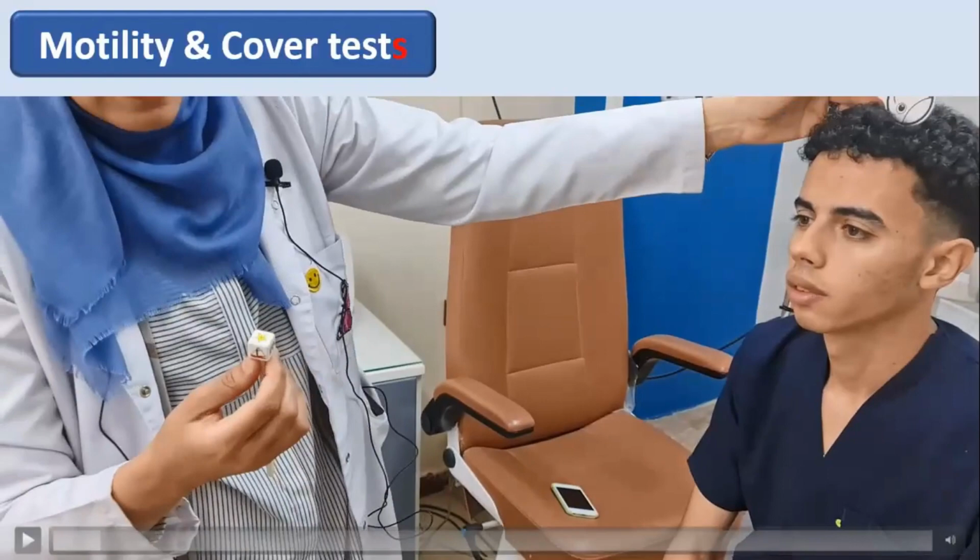use an accommodation target, and this is one of the important tools that you should have when you are going to the exam. It could be anything, like a sticker you stick on the tongue depressor, anything written in a fine, small font. But never, ever use a pen torch when you are doing cover tests at near. So cover testing at near should be done using an accommodation target. All right.